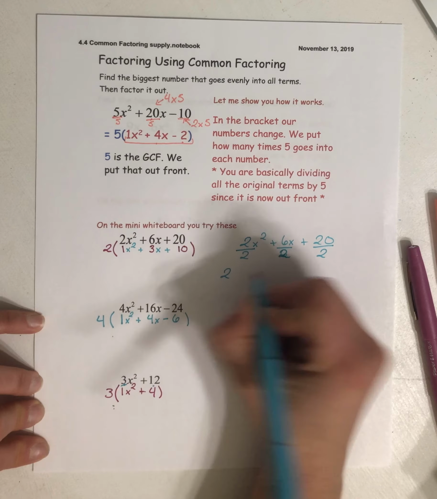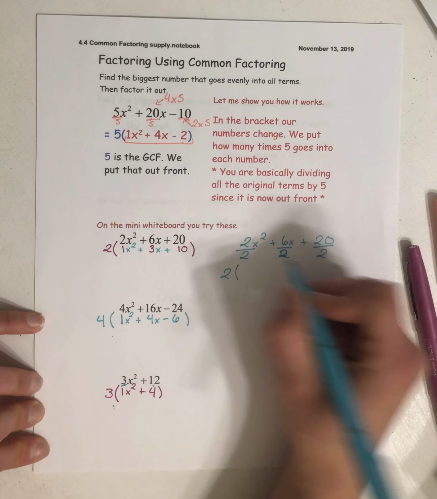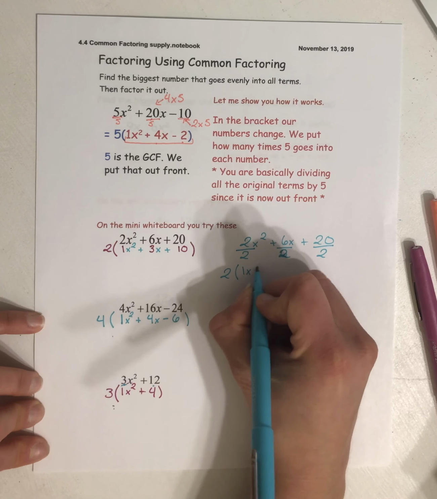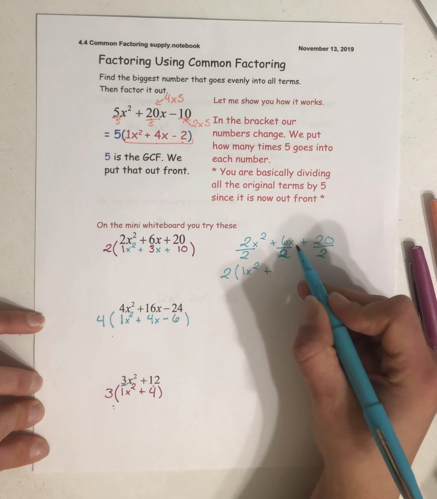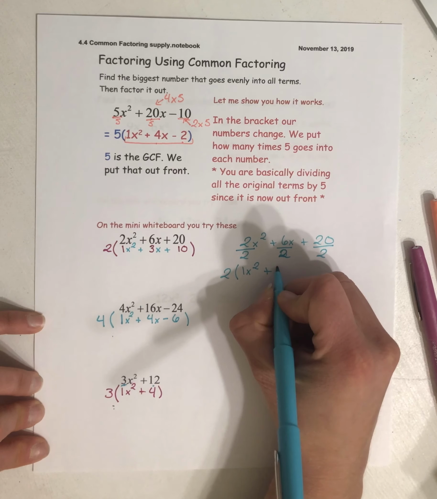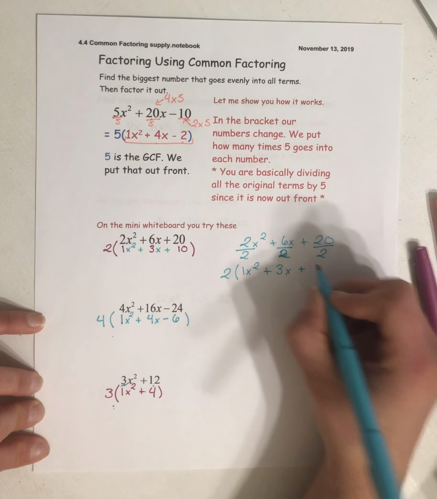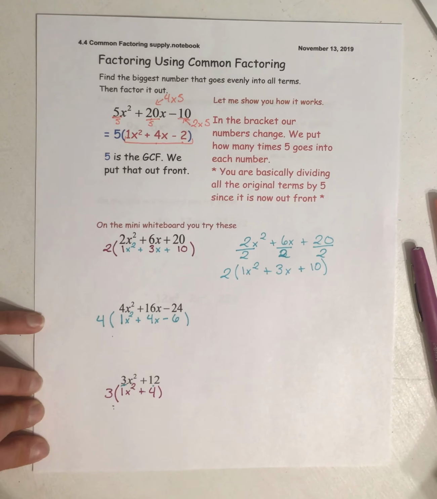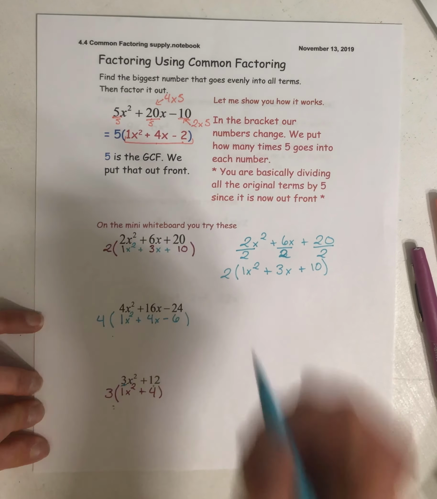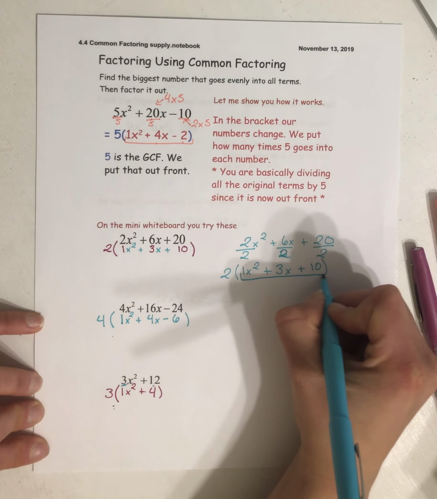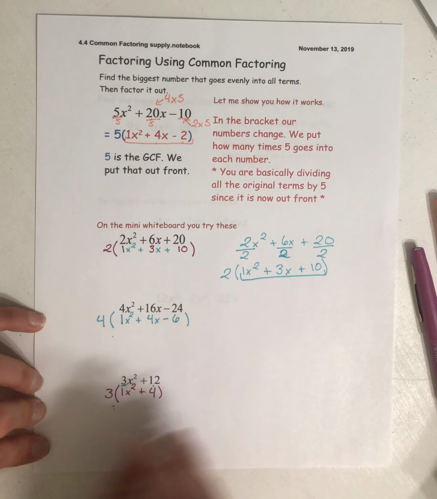And that would be like pulling the 2 out front. So then 2 divided by 2, we're going to get 1x plus 6 divided by 2 gives us 3x plus 20 divided by 2 is 10. Okay, so we're just pulling out a common factor to make these numbers smaller, okay?